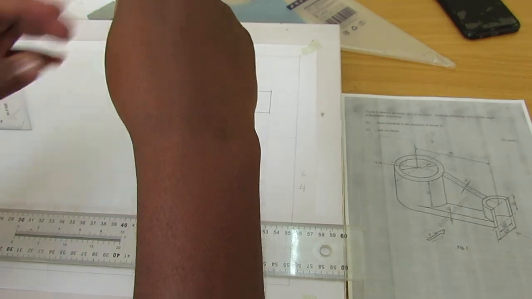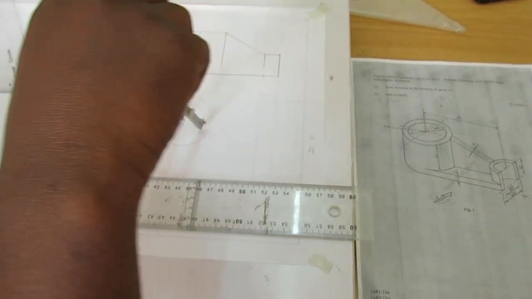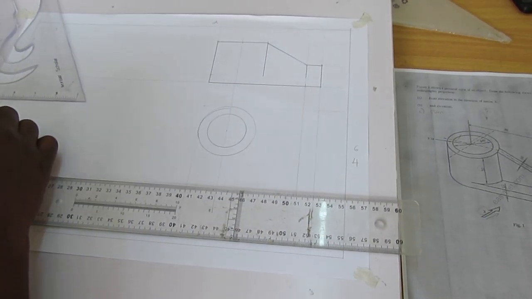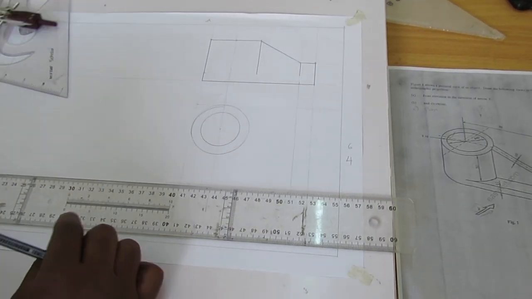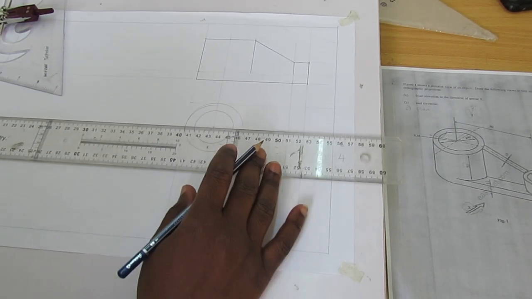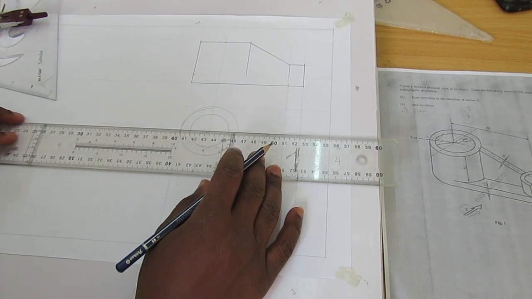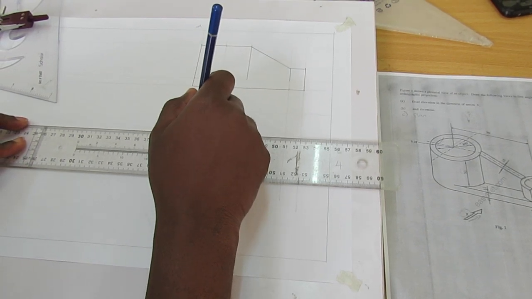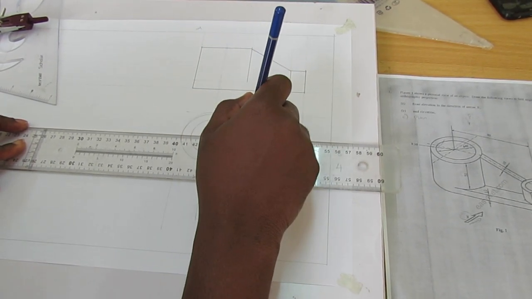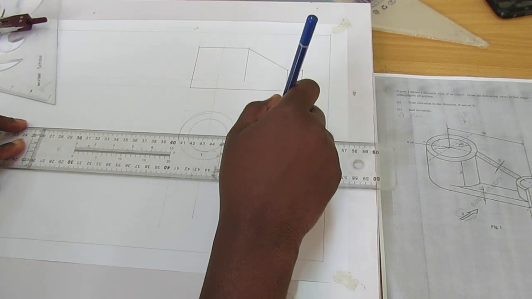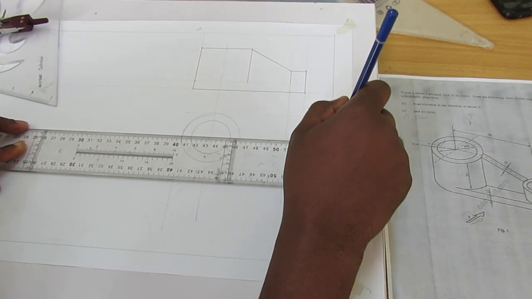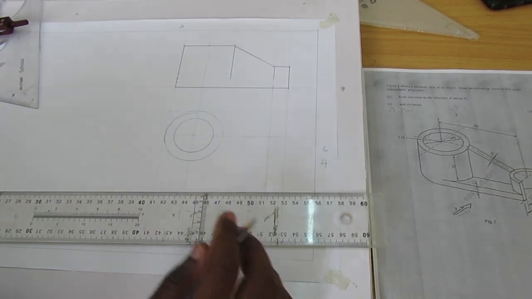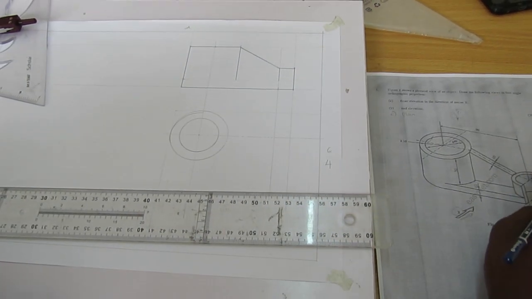I come here, I draw the smaller circle of radius 20 like that. Then let me just indicate this center line where the center of this circle is and take it to the far end of the other side, for purposes of convenience, like that.